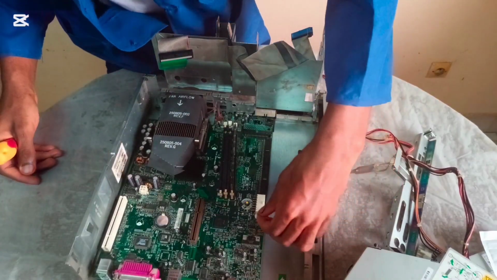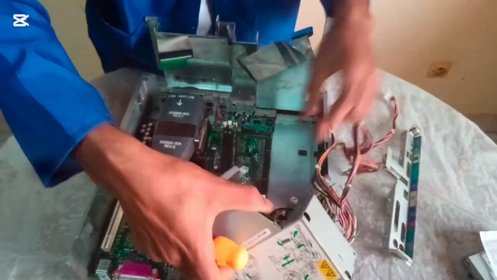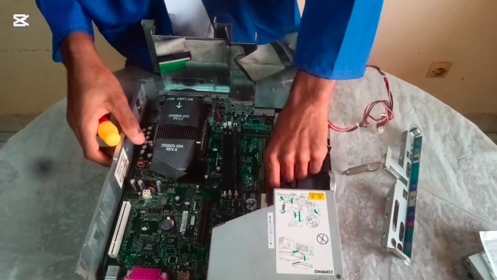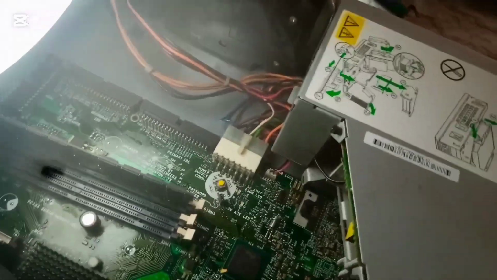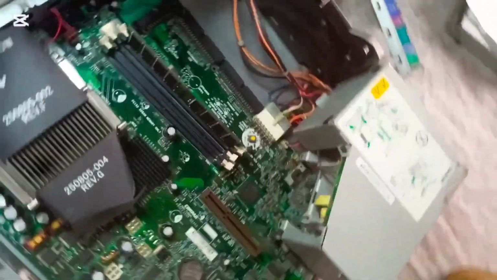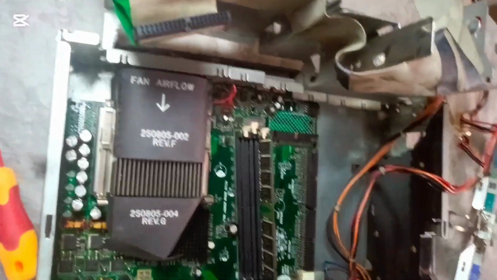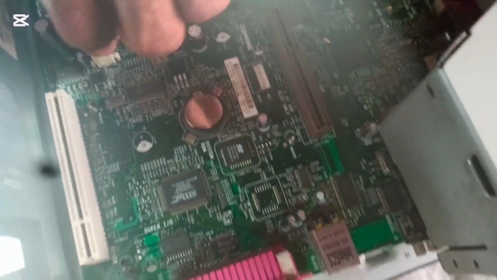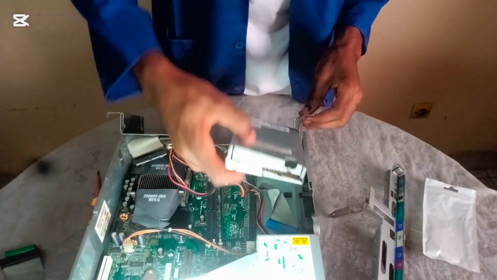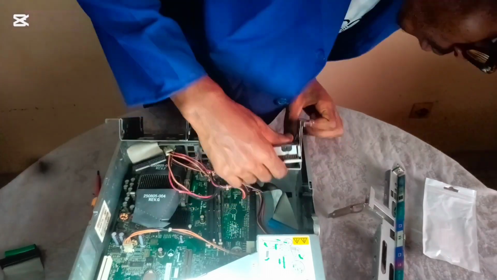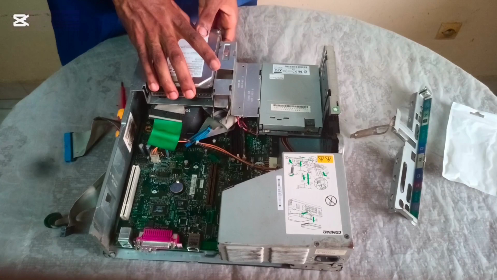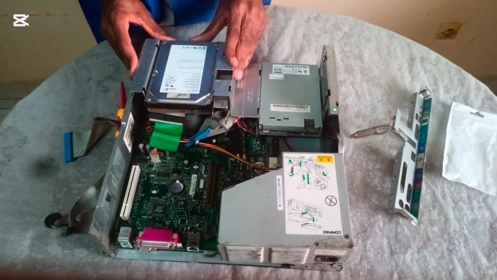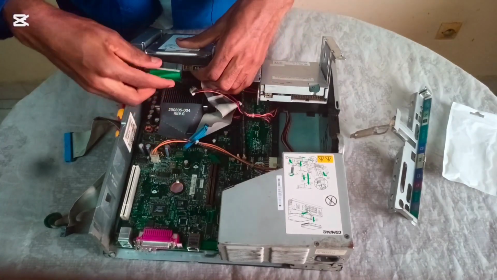To the motherboard, attaching the power supply unit to the motherboard, connecting the 4-pin power connector, mounting the hard disk drive, and connecting the SATA cables.